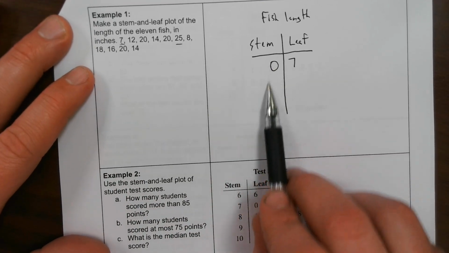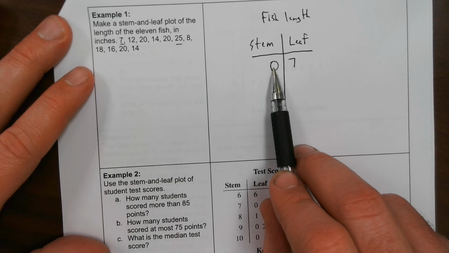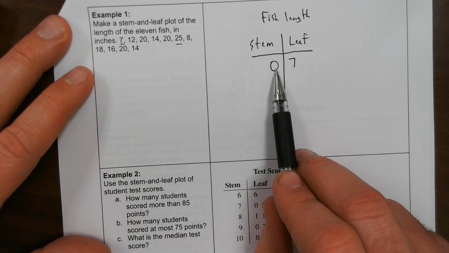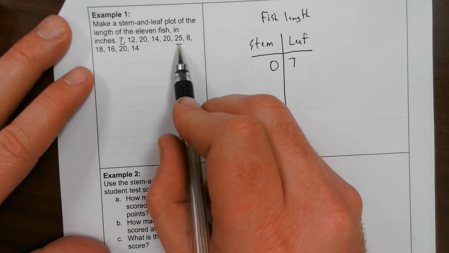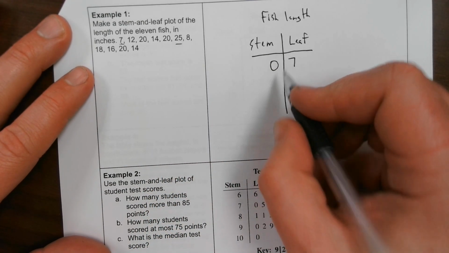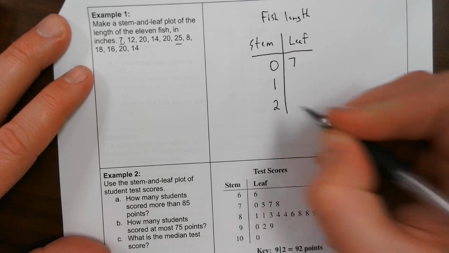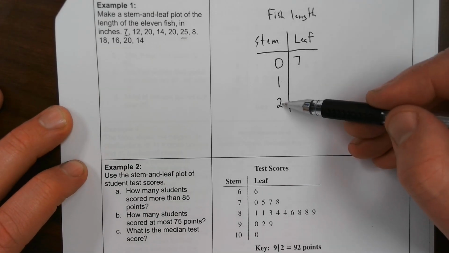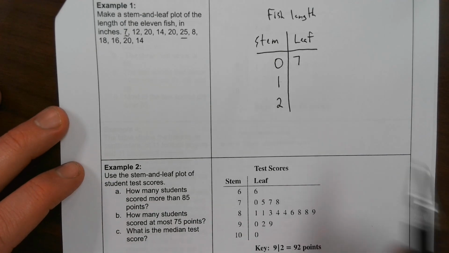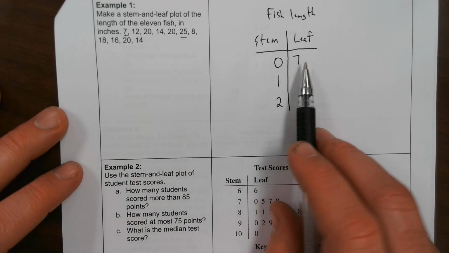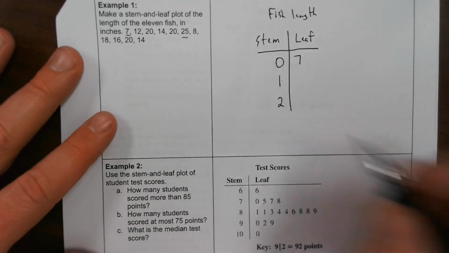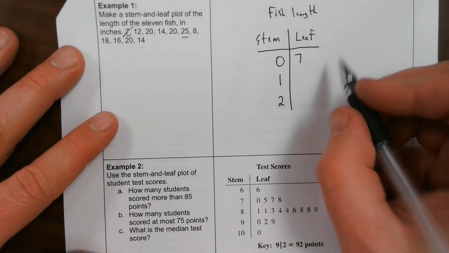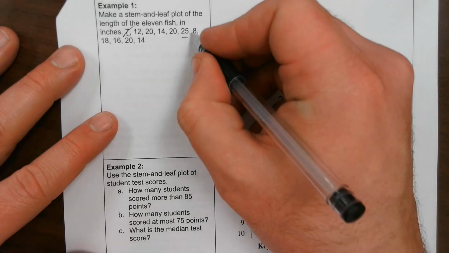I try to do the stems first, and the reason I do that is because we never skip numbers on the stem. From the stem side, our first number here is a 0, and since my biggest data point is 25, I know that my biggest number on the stem side will be a 2. So I can already fill this out. It's 0, 1, 2. And then from here, I'm just going to put the rest of my data on here. I try to do it in order. So the smallest number first, and the next smallest number is 8. So I'm going to put that right next to the 7.